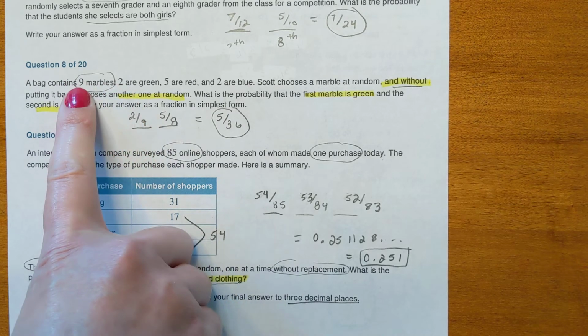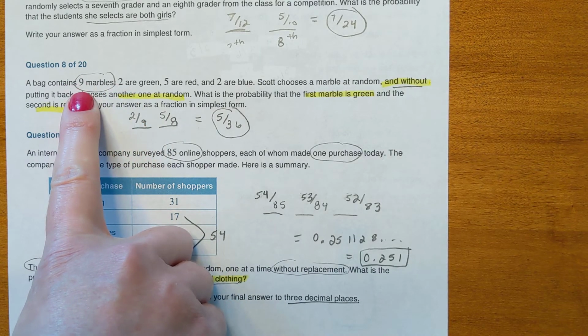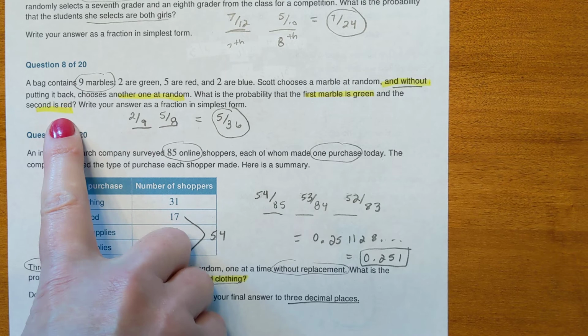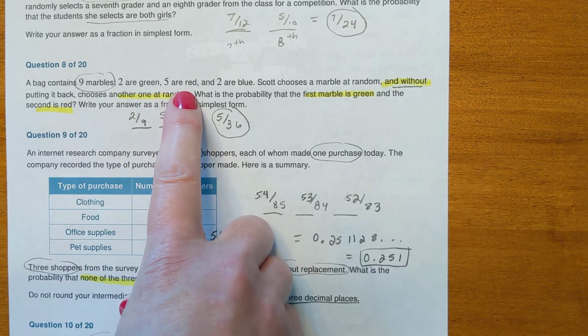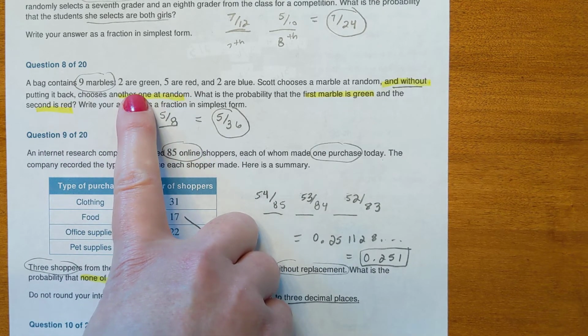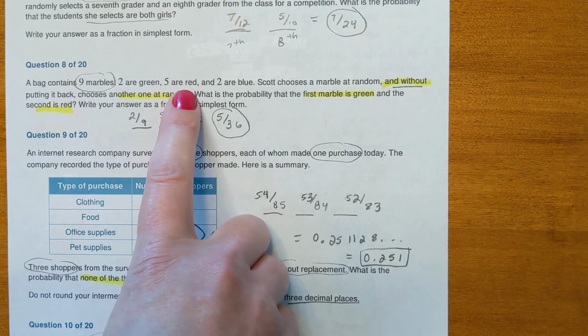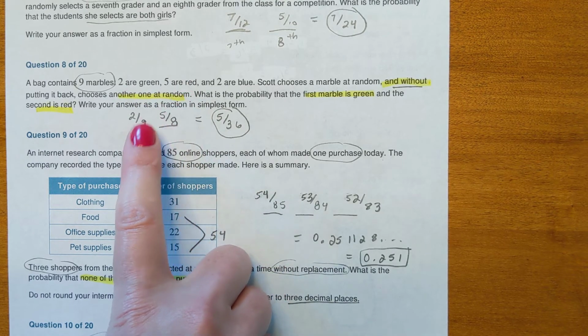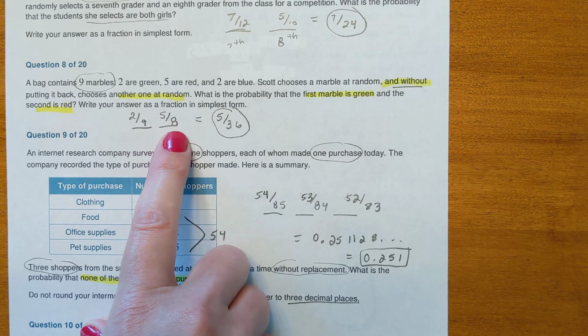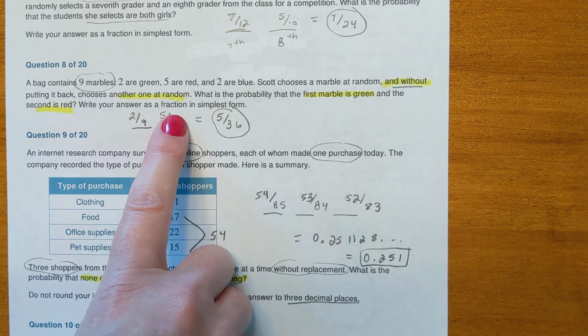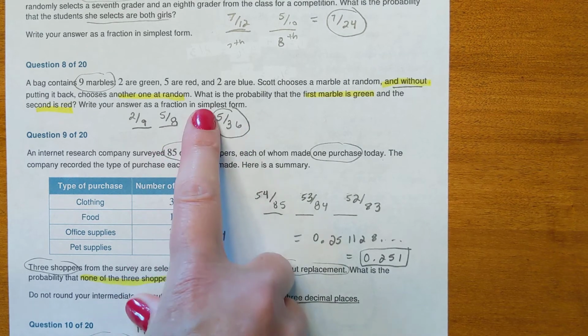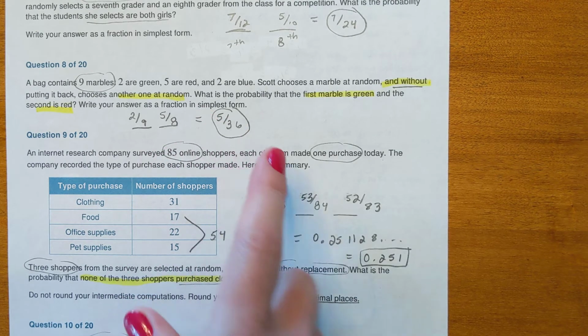There are 2 green out of 9 marbles. Then the next event is picking a red marble. Well, there are 5 of them. It didn't depend at all on having a green marble. So there are 5 red ones. But what changed now is that there are not 9 marbles left in the bag. There are 8 marbles left in the bag. Multiplying across, it's 10 out of 72, which reduces to 5 out of 36.